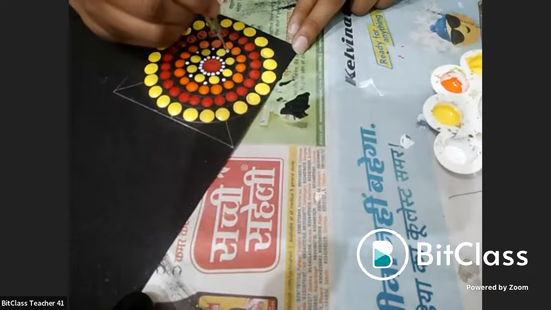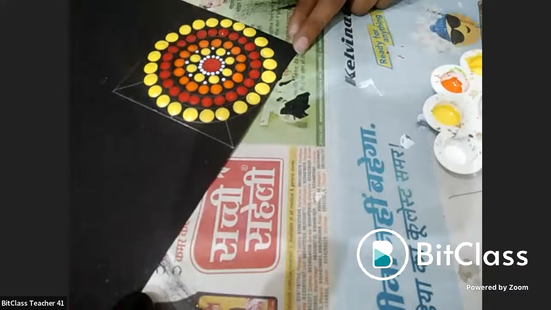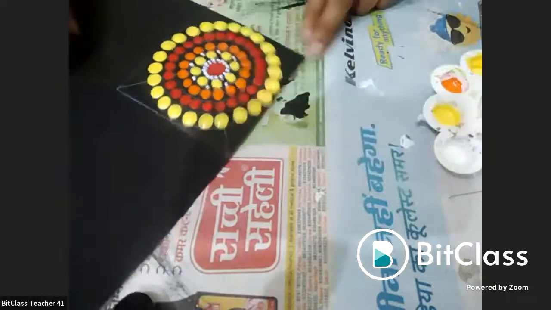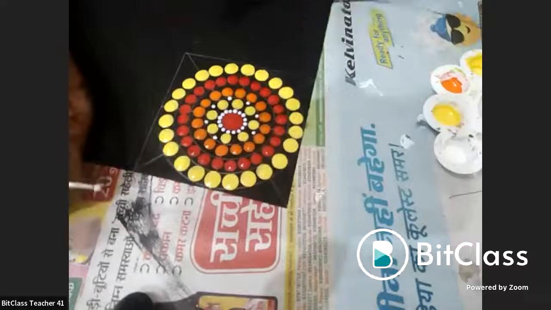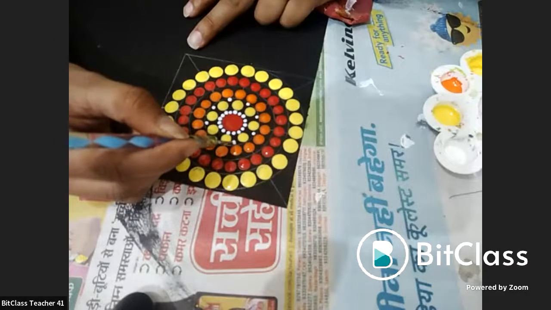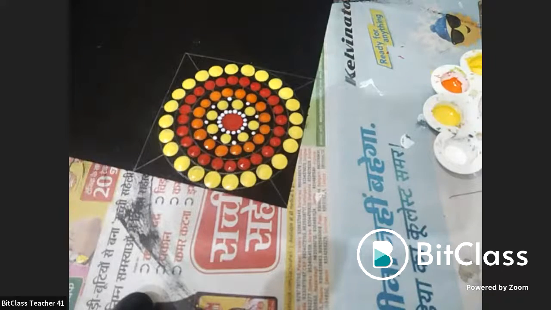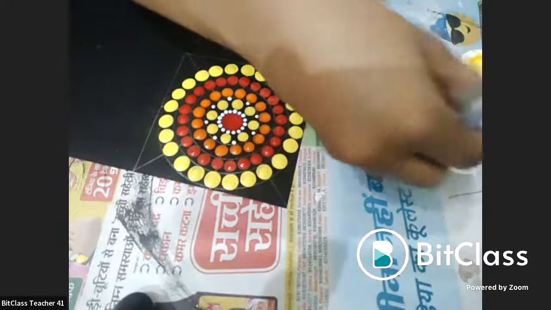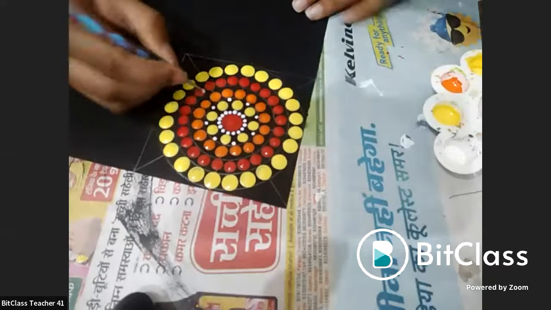If we talk about it, it's the key holder. You can make a key holder. You can make photo frames. You can make a poster. Like if I would have created the same thing on the MDF board, then it would have been a poster. Okay. You can create. You can make.